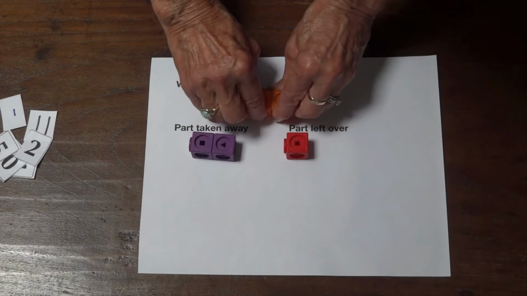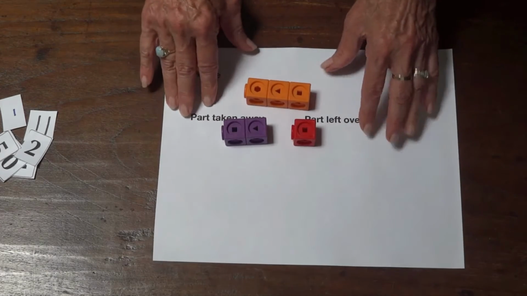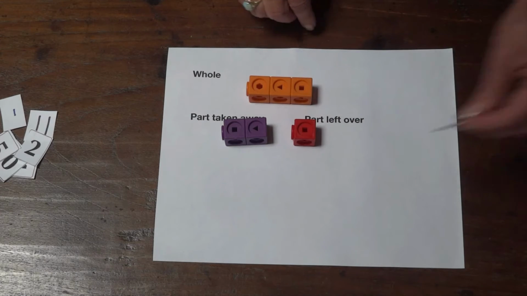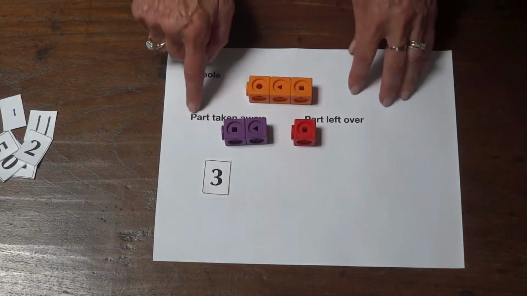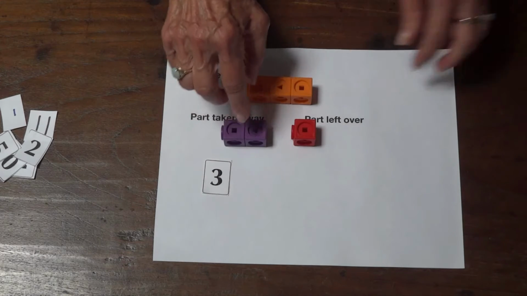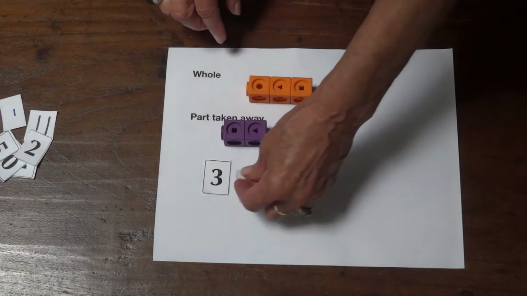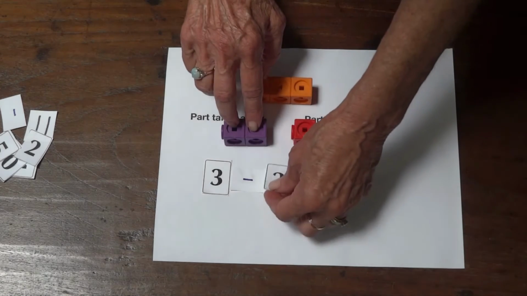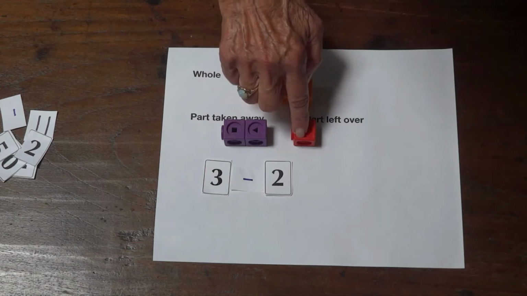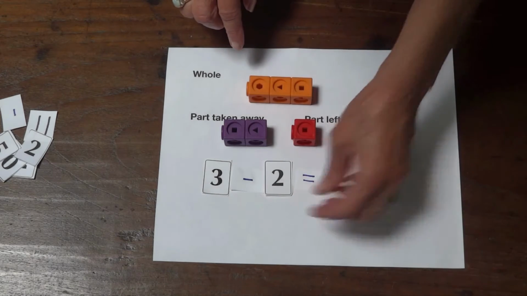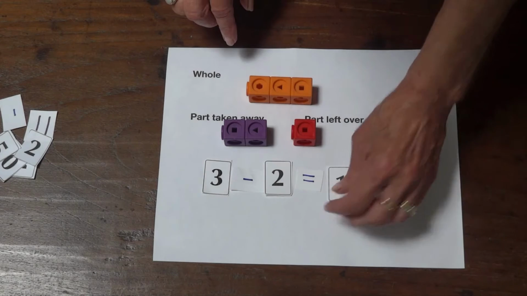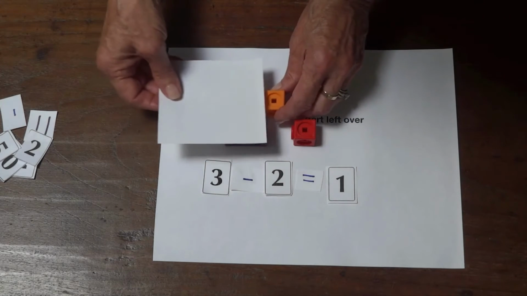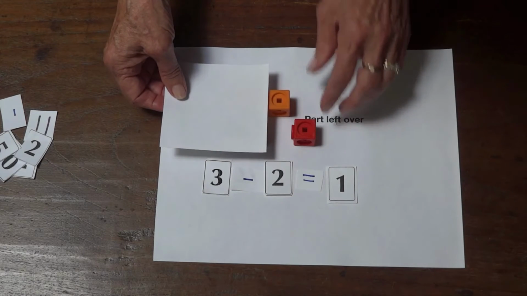We're going to make a number sentence that matches this model. I can see that the whole is 3. I'm going to put my 3 here. The part I take away is 2. I know that when I take away, I need this sign, it's a minus sign, and I'm taking away 2. The part left over equals 1. So if we start with 3 and we take 2 away, we are left with 1.